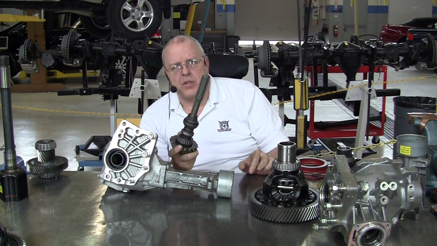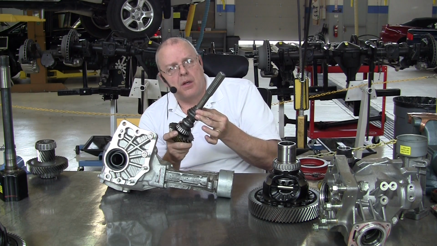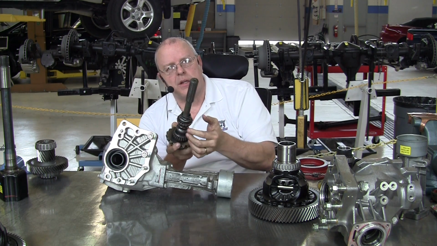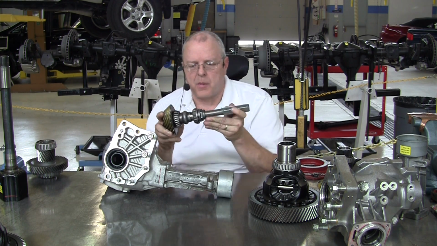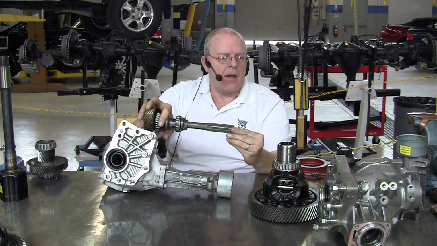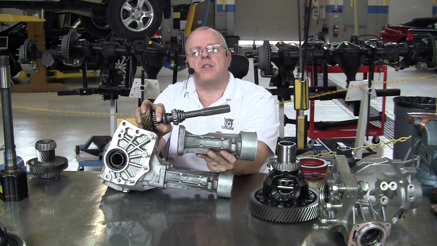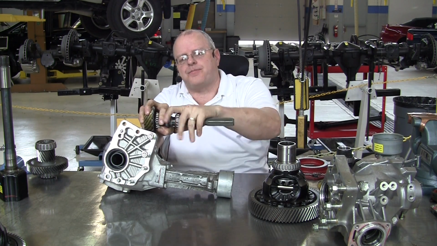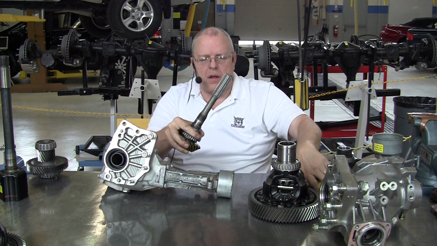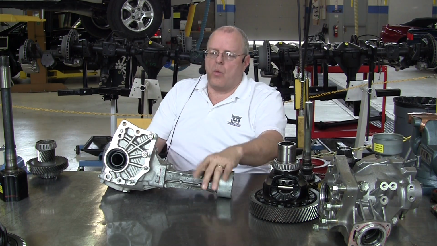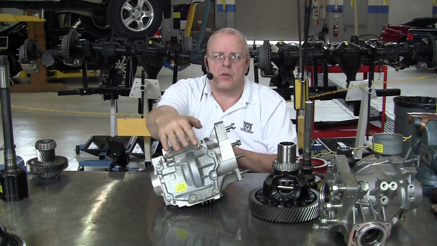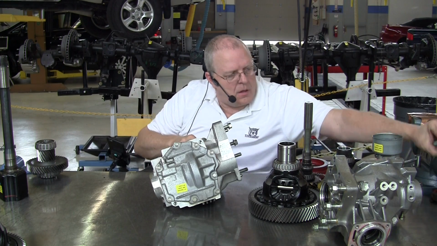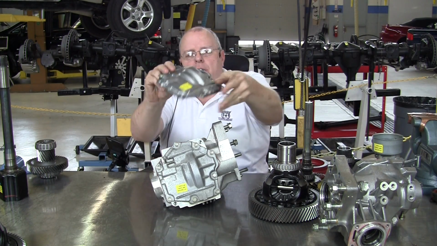that takes a rather large, either 36 or 38 millimeter special socket to remove, and it is staked in place, so it's a locking nut. But this entire thing is in here, and you have to take off this housing to get to that nut. So once you get the nut off and get this out of the way, then we'll go to the front of the differential housing here and pull off the cover.